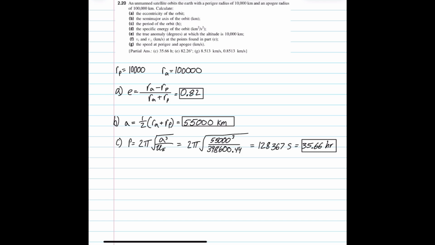So that's about 35 hours. And the energy is this. And we remember that the energy of an elliptical orbit is negative, so that makes sense why the energy is negative.